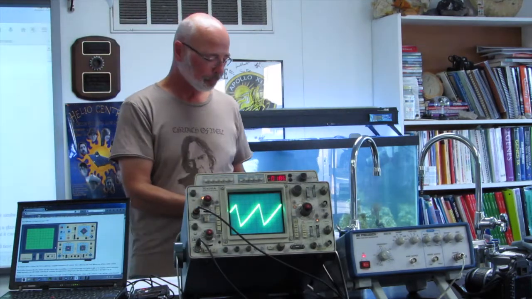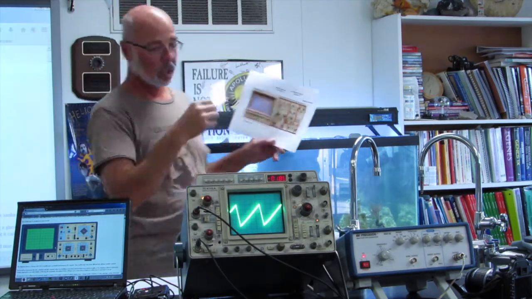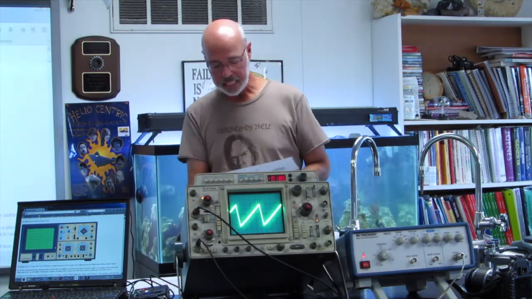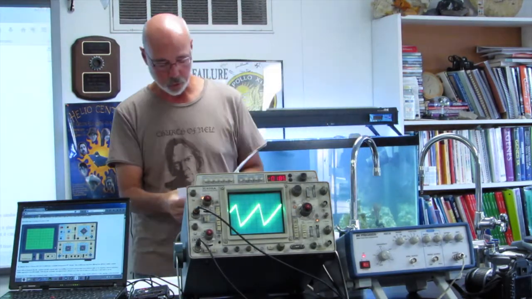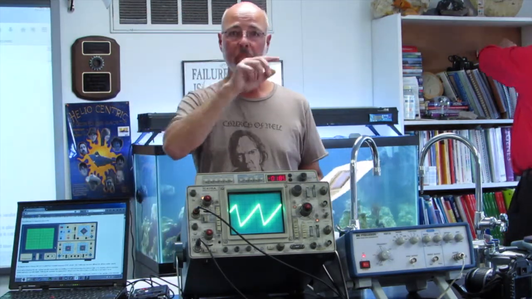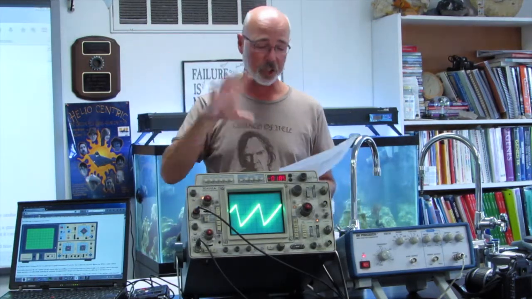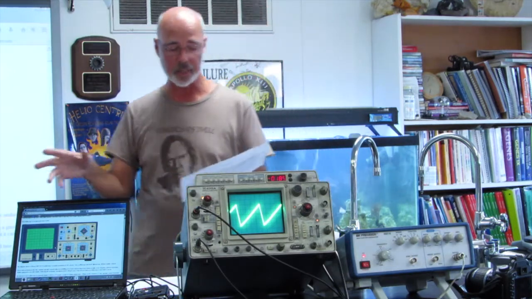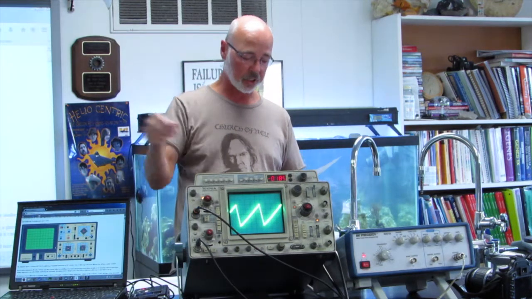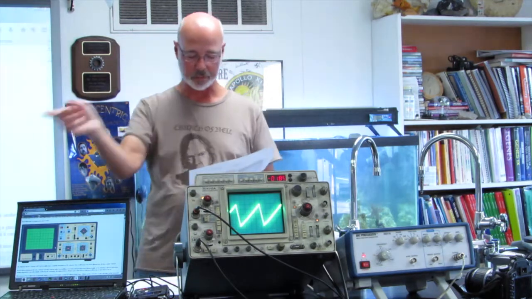The horizontal channel, I'll jump right to that. All scopes have a horizontal channel. The horizontal section is an oscillator, and it's responsible for making the beam sweep along the x-axis. Okay, that's all it does. So it's internal to the scope. It doesn't have any inputs or anything like that. It's got knobs to set the settings, but it just does its thing. It just sweeps that beam across the display from left to right, left to right.